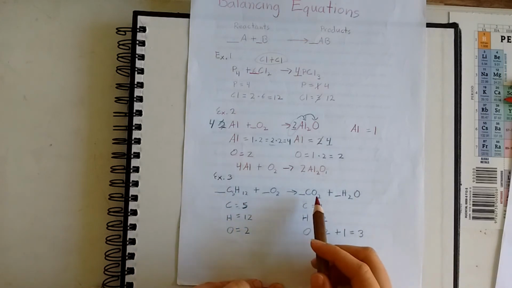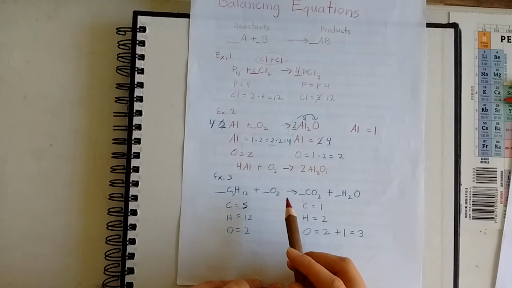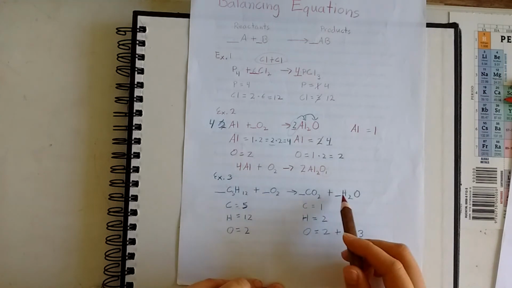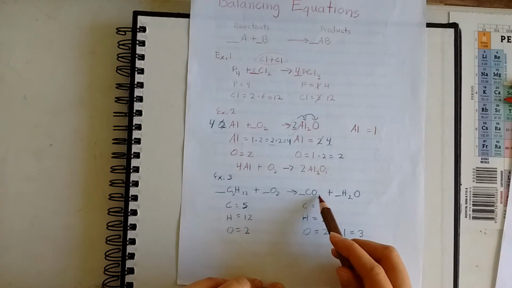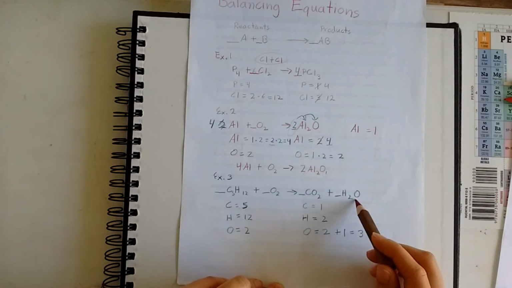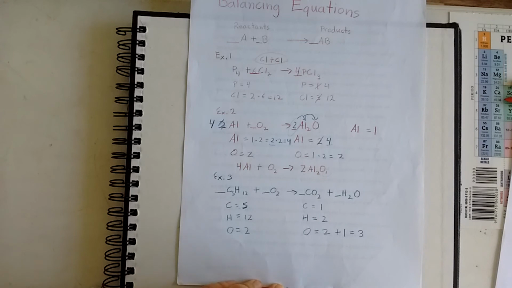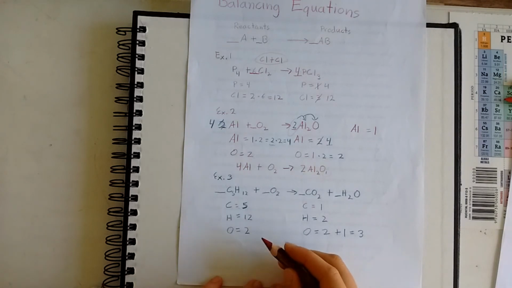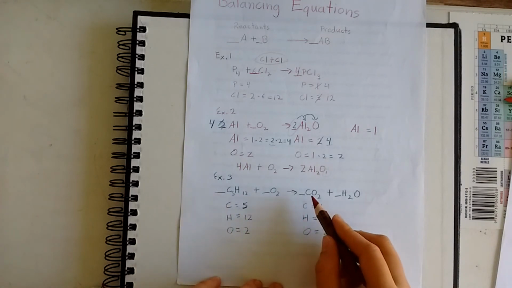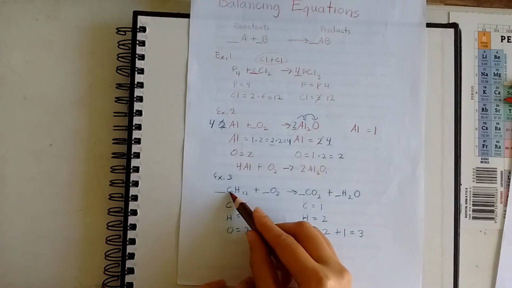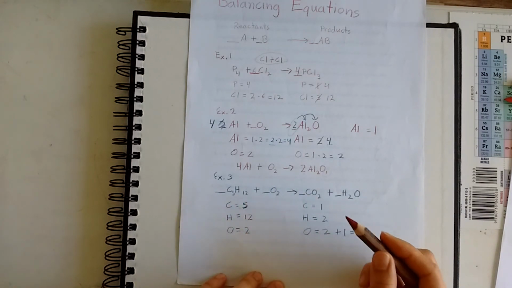For oxygen, it appears more than once. Here it appears only once, that's nice, but over here, it appears here and here, so it appears twice on the product side. So knowing that carbon only appears once on each side, we can figure out the carbon first.